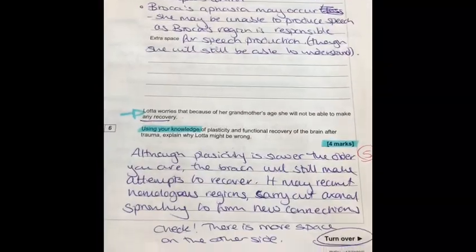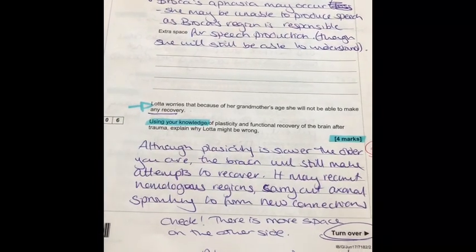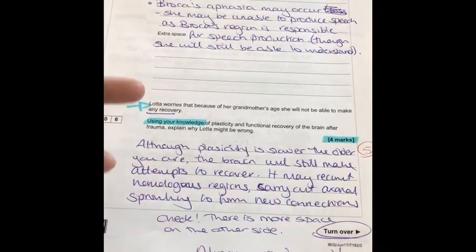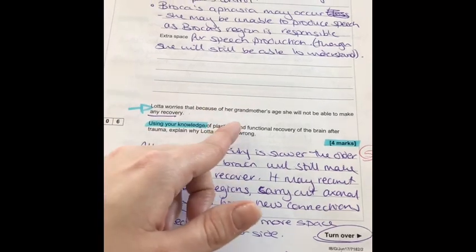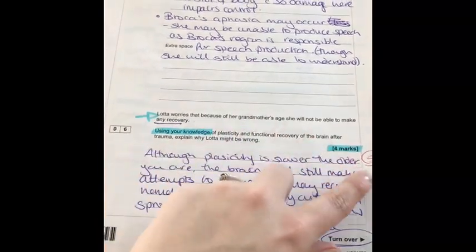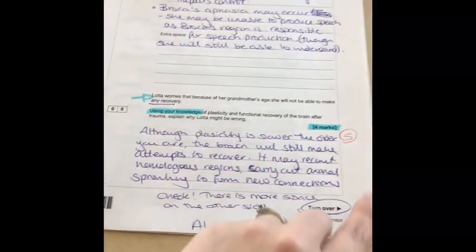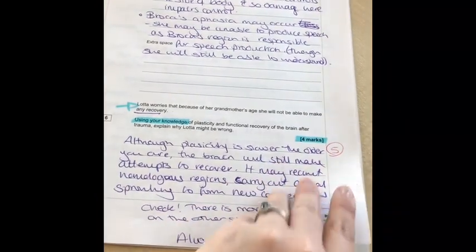It then carries on this little scenario, still talking about Lotta and her grandmother. And now we're talking about plasticity and functional recovery. Again, it says using your knowledge. So that's 4 AO2 marks. And I'm going to spend about 5 minutes with this as well.